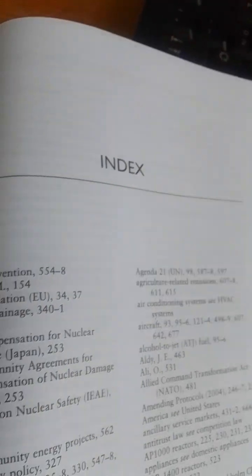Some of the books have reference, some have bibliography, but this book has index.